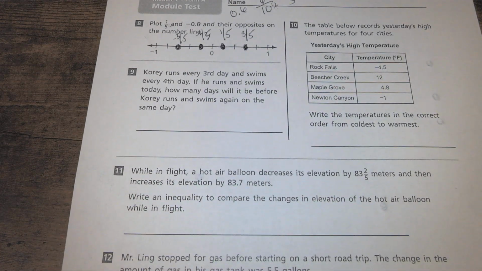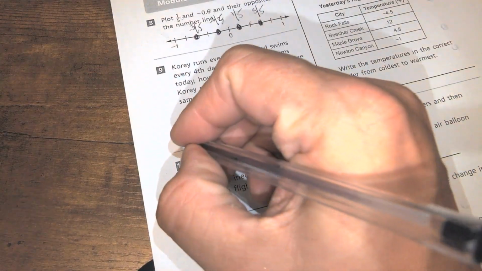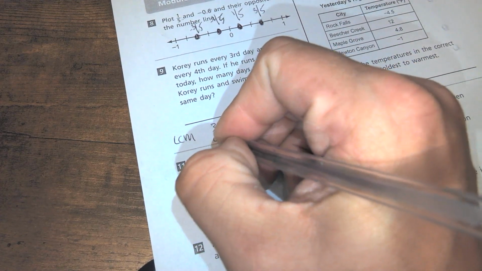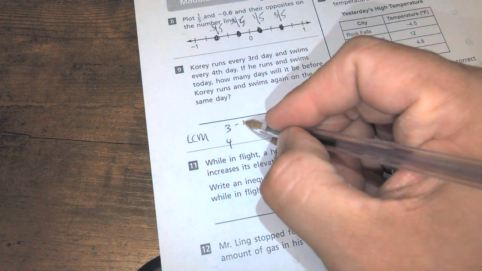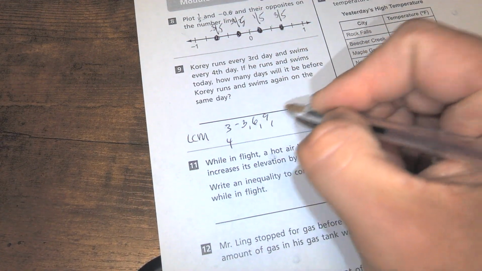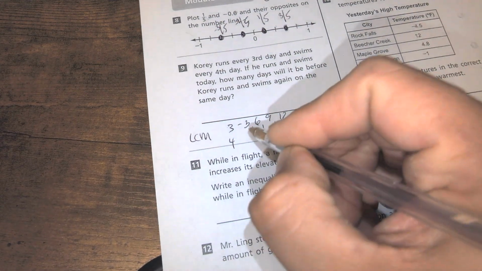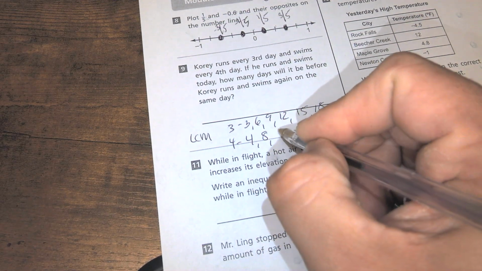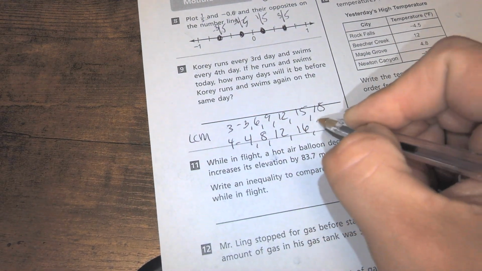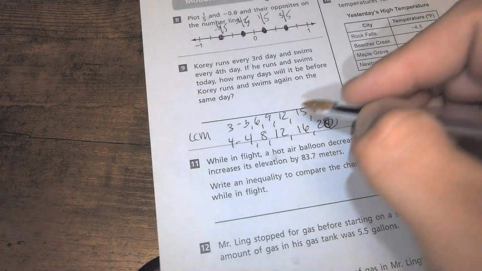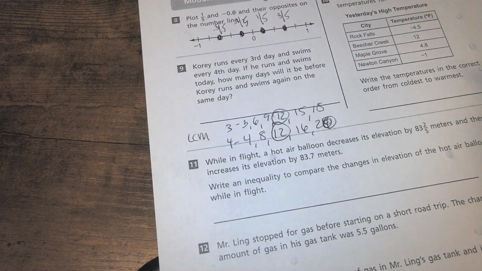Number 9, Corey runs every 3rd day and swims every 4th day. If he runs and swims today, how many days will it be before Corey runs and swims again on the same day? Okay, so this is where you're finding the least common multiple. So just go down the list. 3 times 1, 3 times 2, 3 times 3, 3 times 4, 3 times 5, 3 times 6. I'm going to stop there. 4 times 1, 4 times 2, 4 times 3. And so the next one is going to be 12 days.